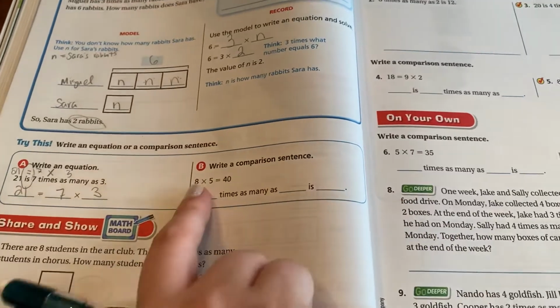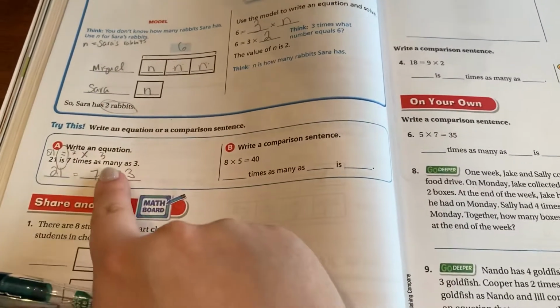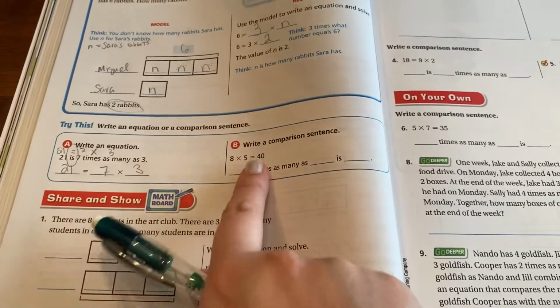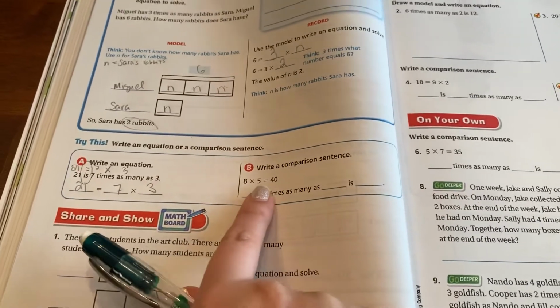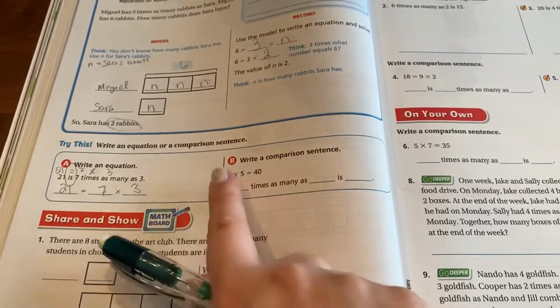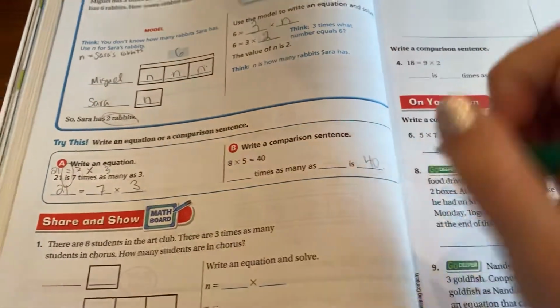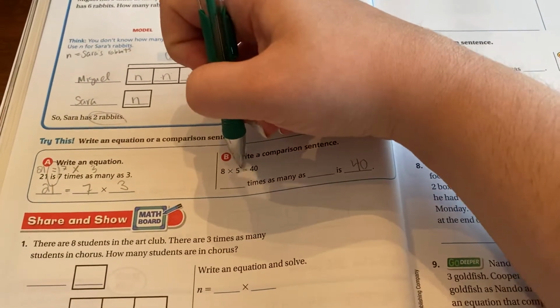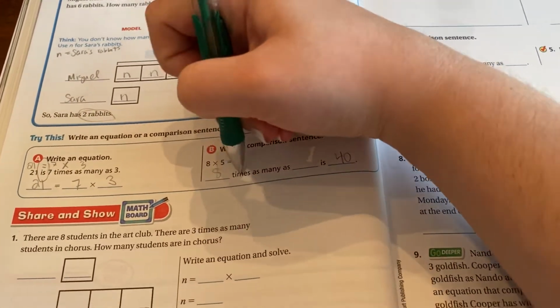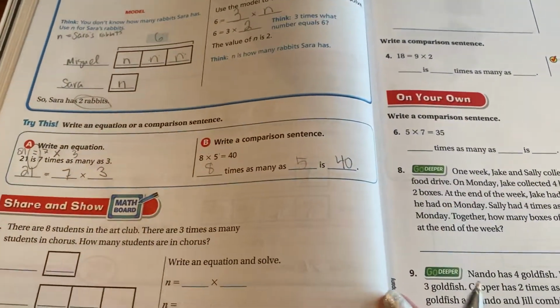Write a comparison sentence. 8 times 5 equals 40. So this is going the opposite direction. We went from a sentence to an equation. Now we're going from an equation to a sentence. But it works the same way. So we have equals 40. We know that the equals match up. So I can put the 40 down here, which means 8 times as many as 5 is 40.